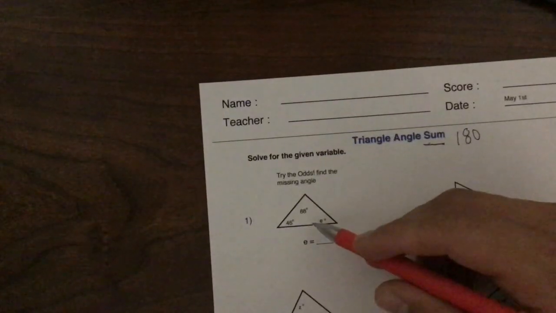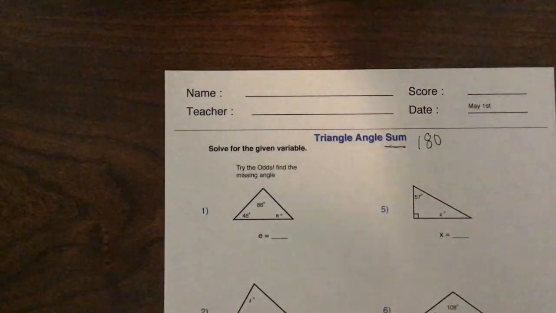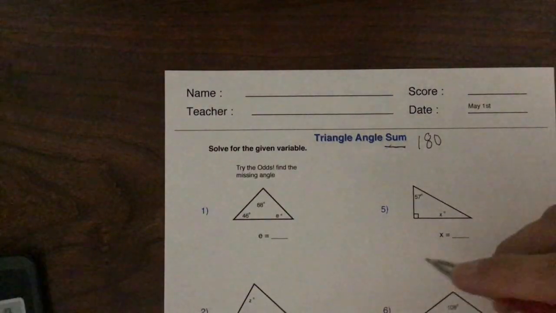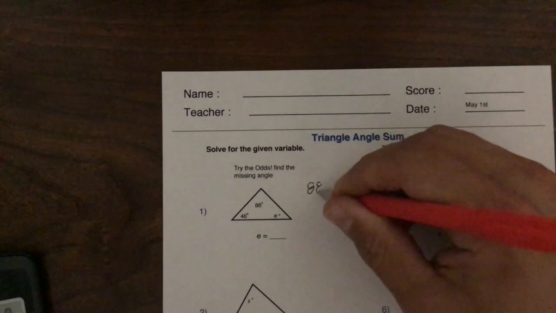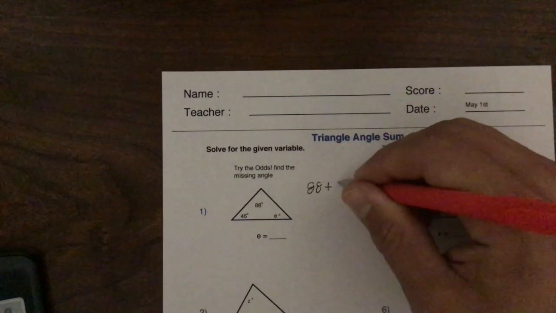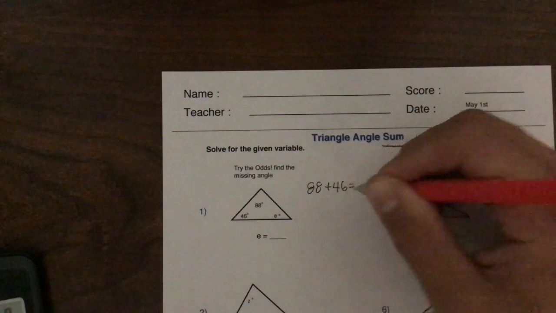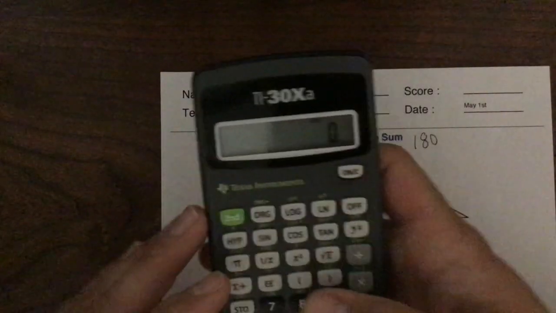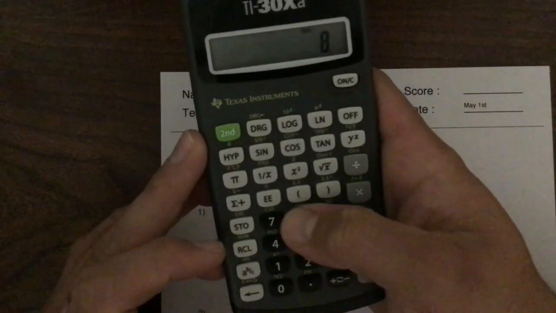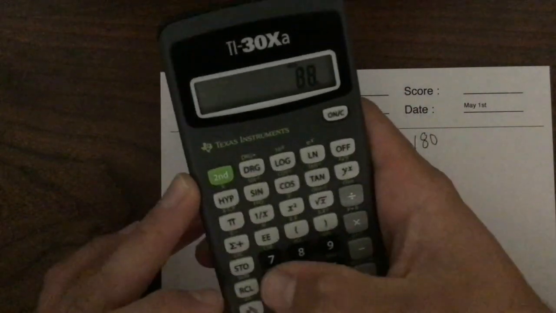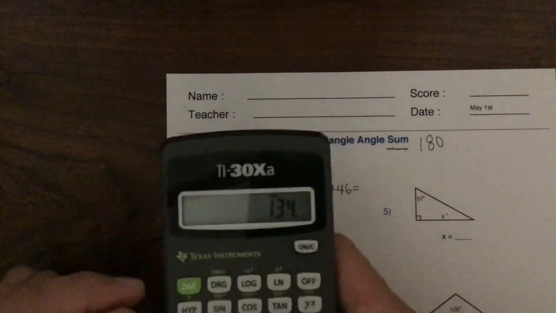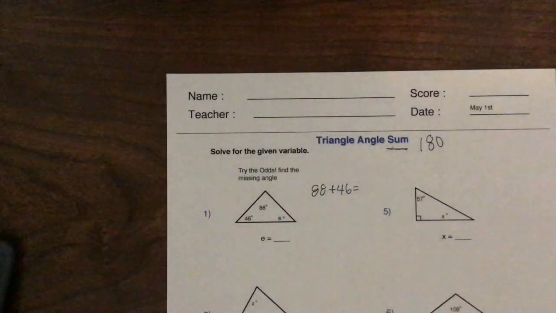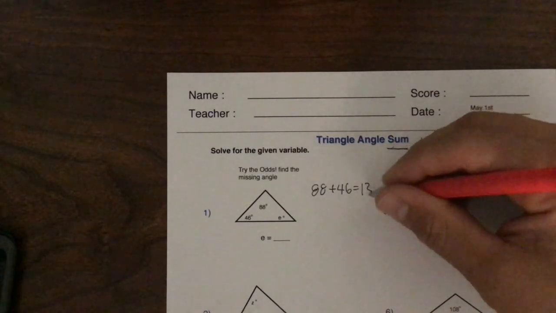All right, so right here we would be taking the two we do know, which is 88 and 46, and we'd be adding those together. So we take 88 plus 46, and our answer is 134. 134 is how much we do know.